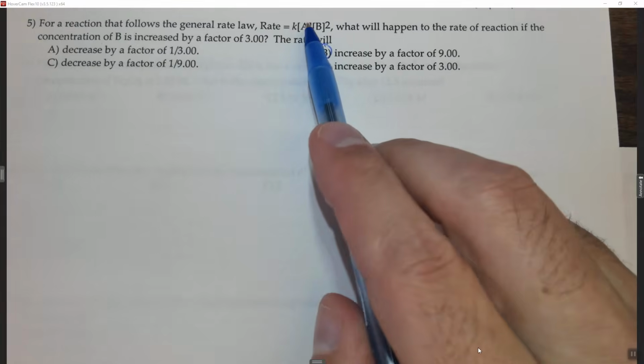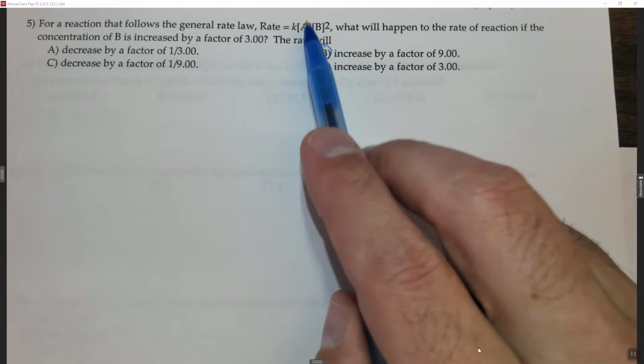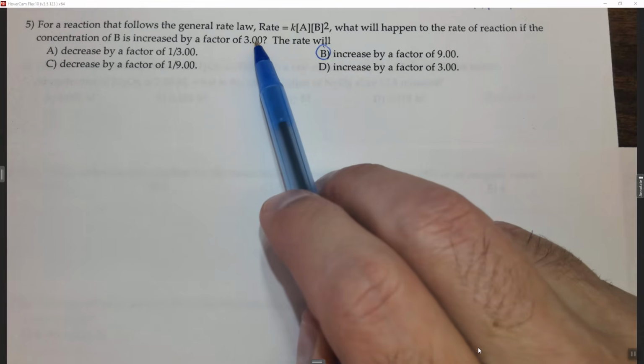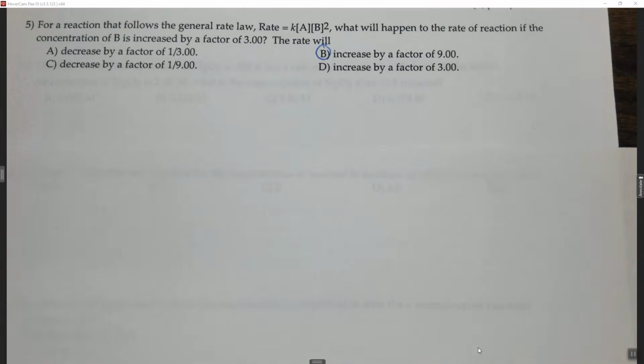Note that if you tripled the concentration of A, okay, and not B, the rate would increase by 3 times, okay, because it's first order with respect to A. So it depends on which one you're asked about for how much it's going to increase the rate of the reaction.